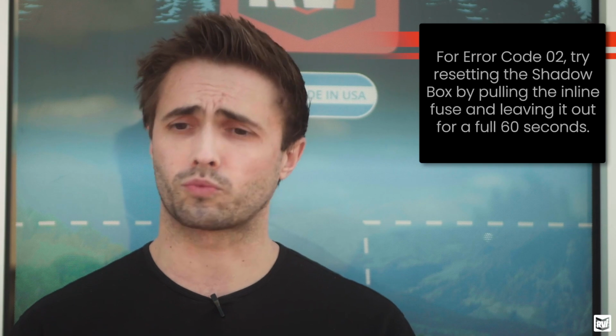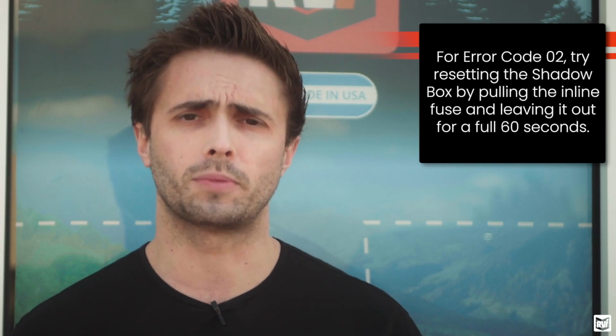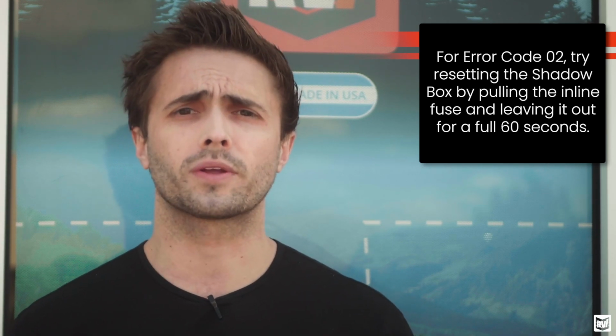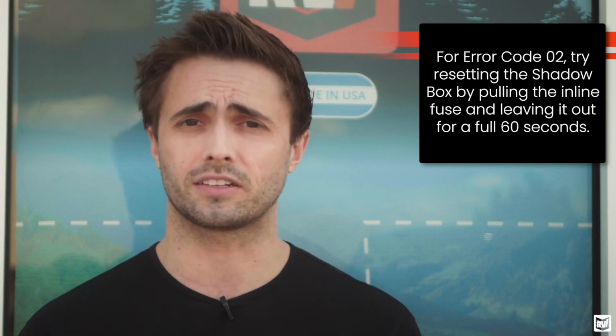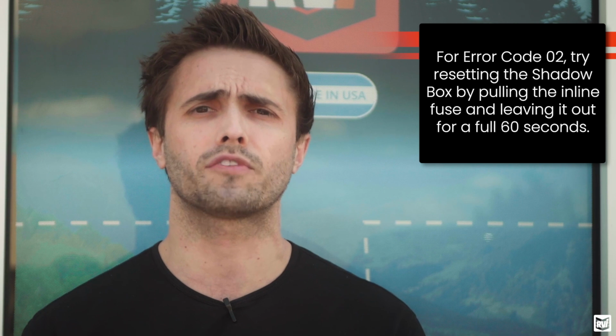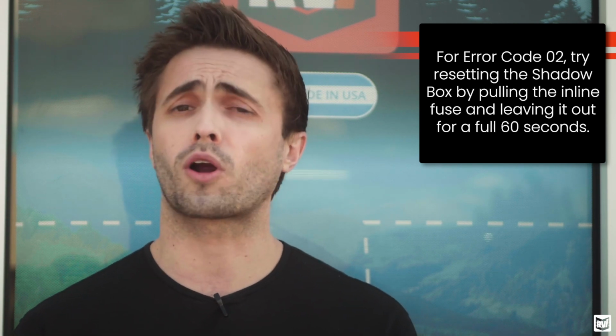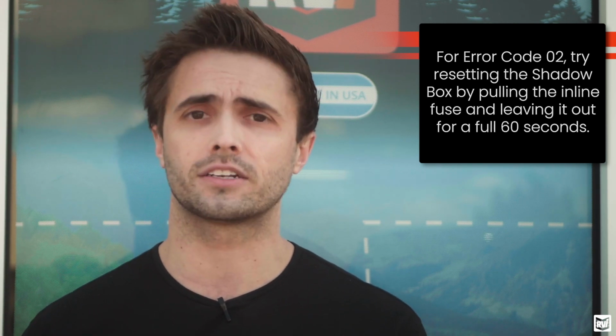Next up is error code 02. Error code 02 basically means that the accelerometer chip, which is the piece inside the shadow box that's governing the inertial components, has stopped reporting data, and oftentimes all that means is it needs to be reset, like any computer. So what you'll need to do is reset the accelerometer in the shadow box. The best way to start is to pull the inline fuse on the shadow and leave it out for a full 60 seconds. We need it out for a minute. You'll also want to make sure that your RV and your towed vehicle are disconnected when you're running through that process. So start there.